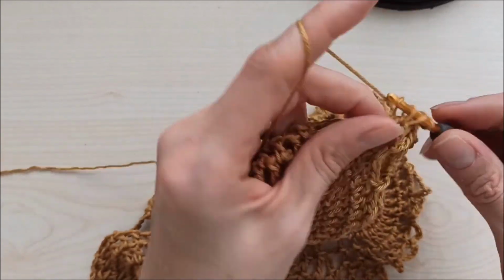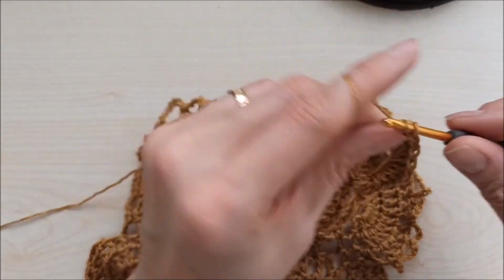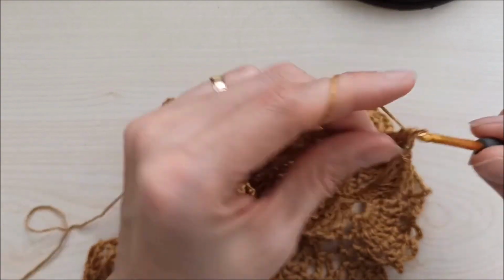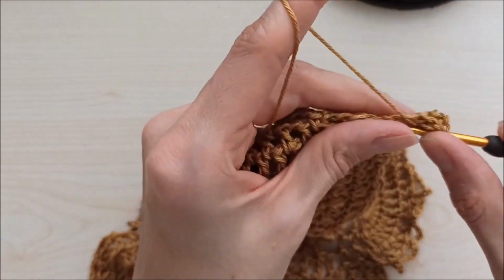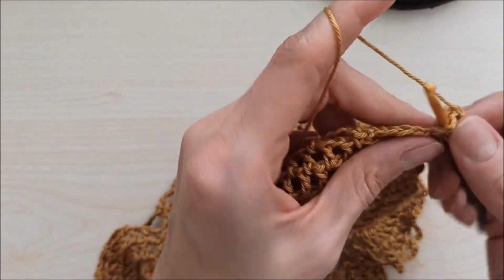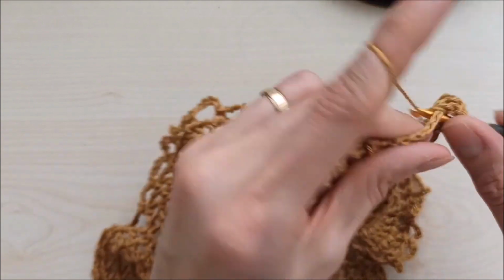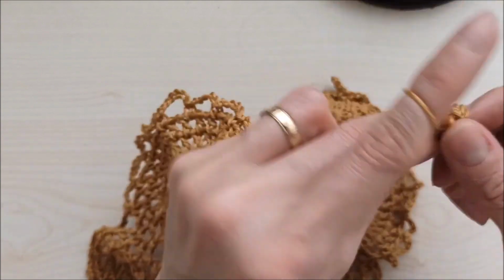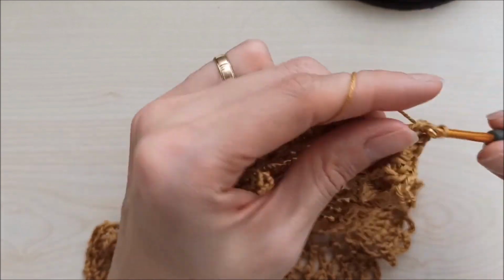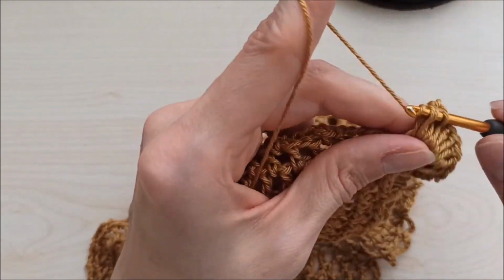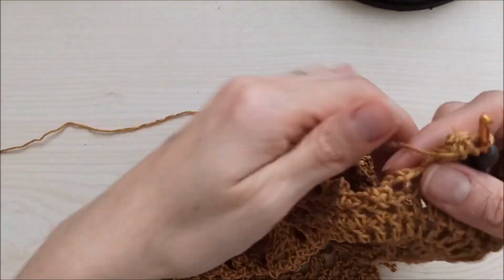Next chain 7 space, make again 1 2 3 4 5 6 7 8 9 double crochet.